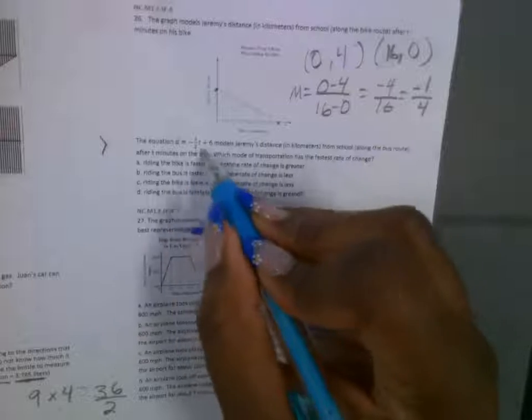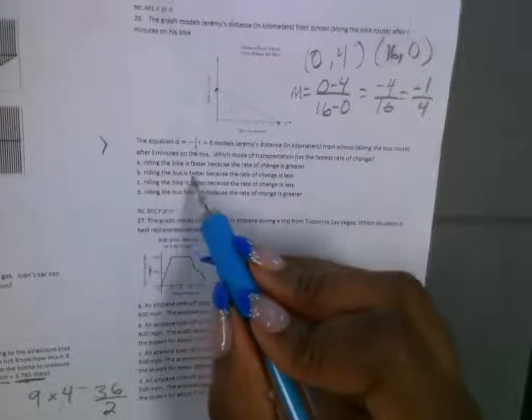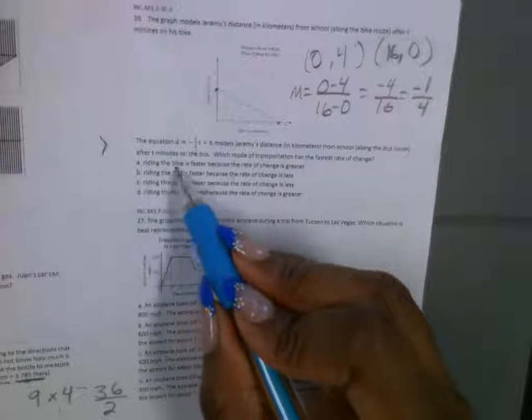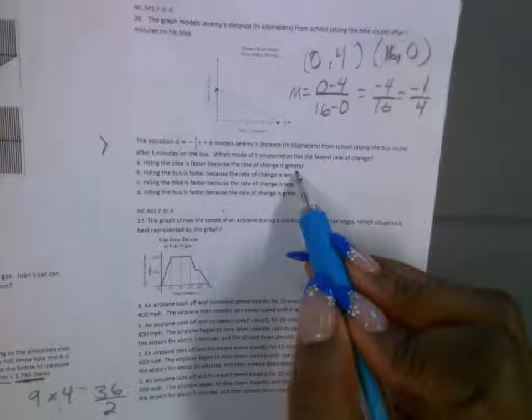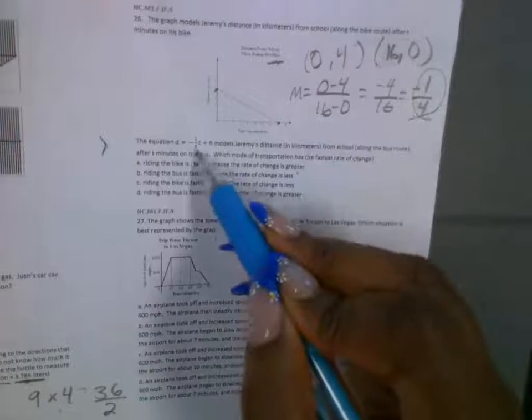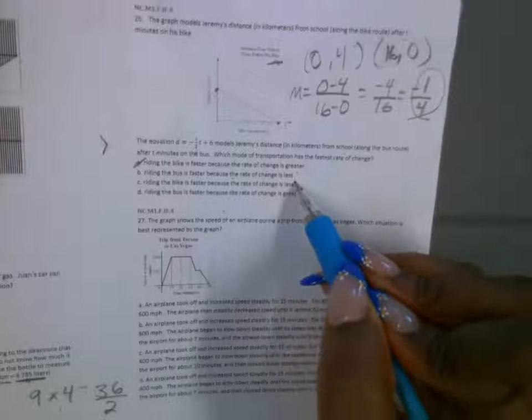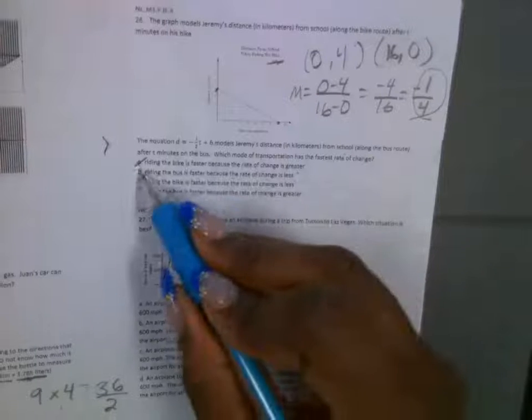So this is Jeremy's distance from school along the bus route. Okay. So this is the bus, obviously. The bus is riding faster. Wait a minute. Let's read this one. Riding the bike is faster because the rate of change is greater. This one's the bike. Okay. And this rate of change is not greater. Okay. Riding the bus is faster because the rate of change is less. The rate of change is not less. Okay.